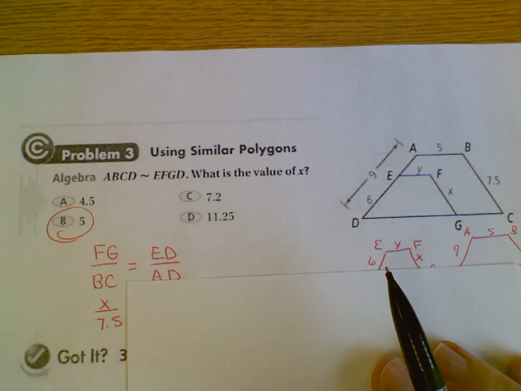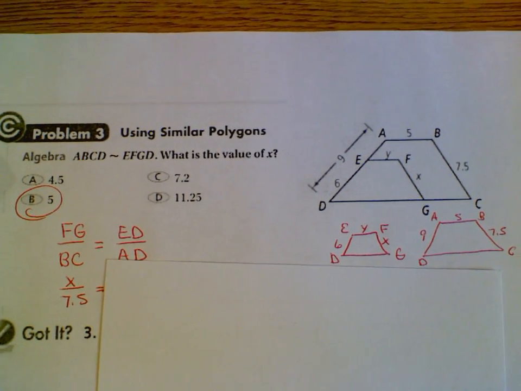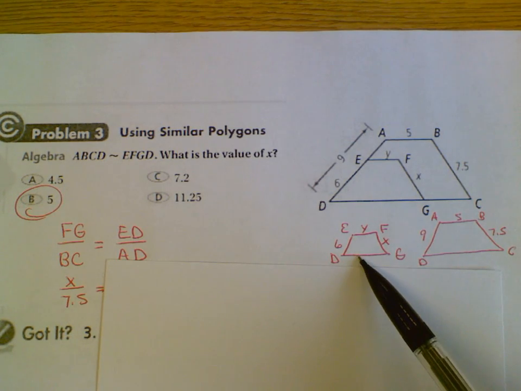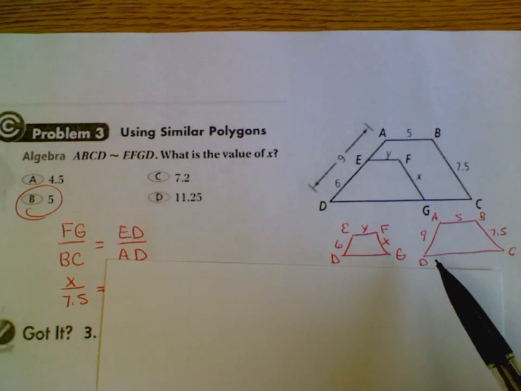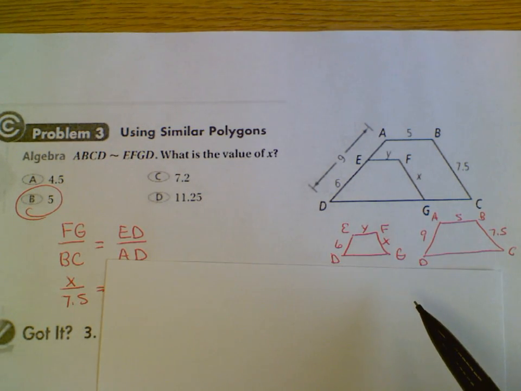So what I first did was I redrew these two figures since they're currently overlapping. So I drew the small one down here and I drew the big one over there. Since I'm a visual person, this was very confusing for me. So I went ahead and separated so I could see.